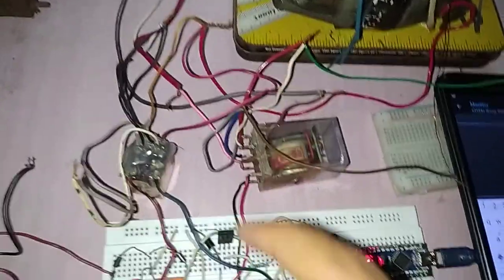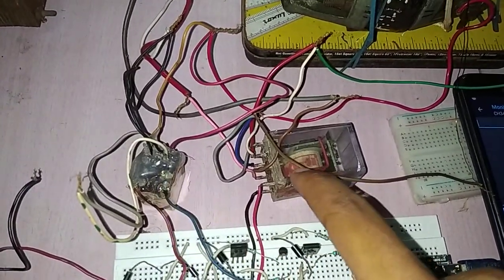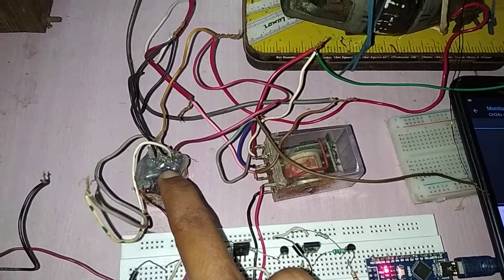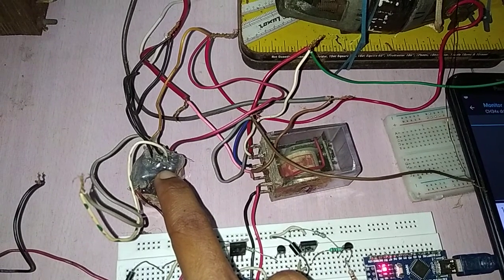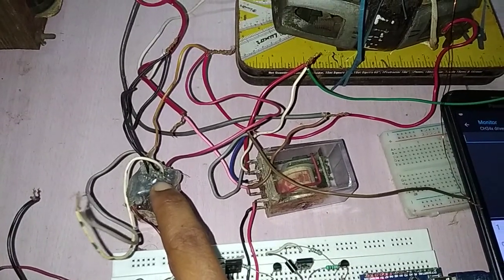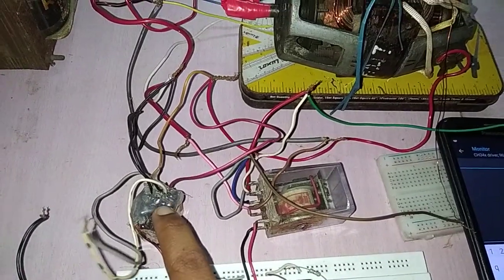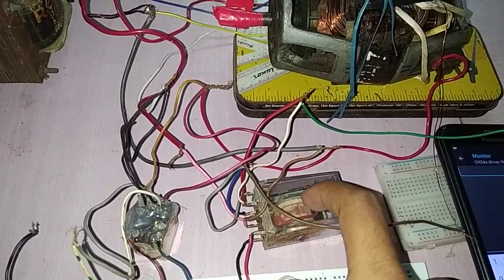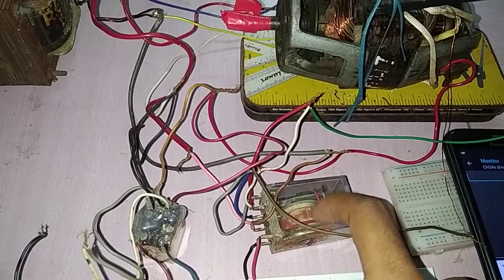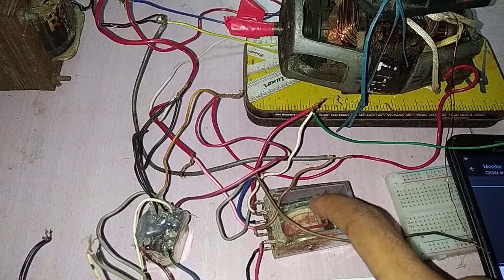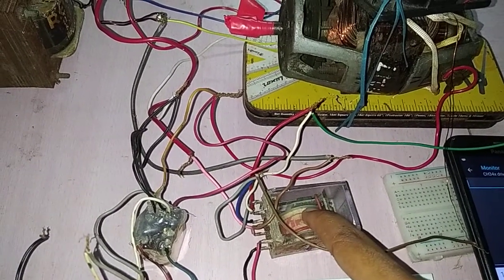First, the motor will be turned off. This relay will be deactivated to turn off the motor, and then this relay will come into action.